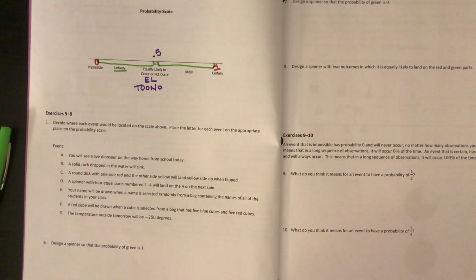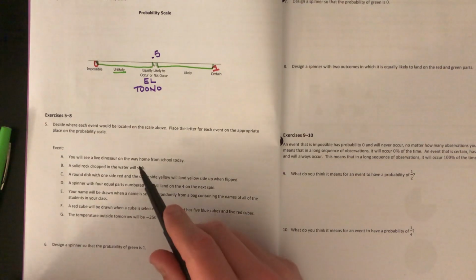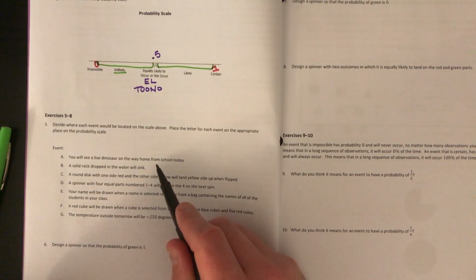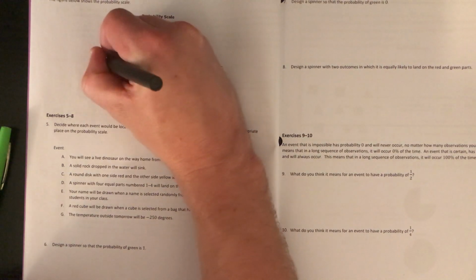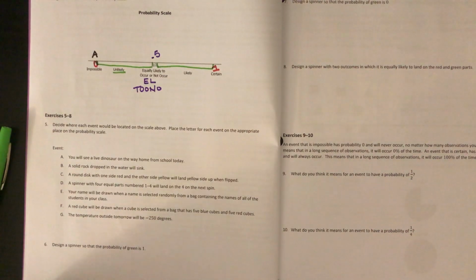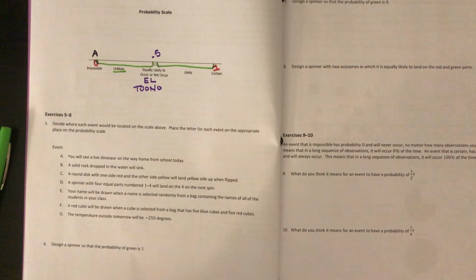So there is some kind of probability, and I would entertain that. But you're not even at school today. You're at home watching this. And so the probability of you seeing a live dinosaur on your way home from school today is 0. So I'm going to put event A right over 0 on the probability scale.